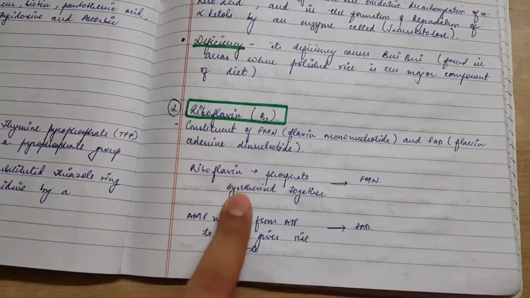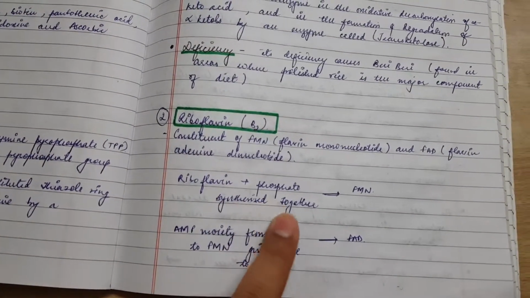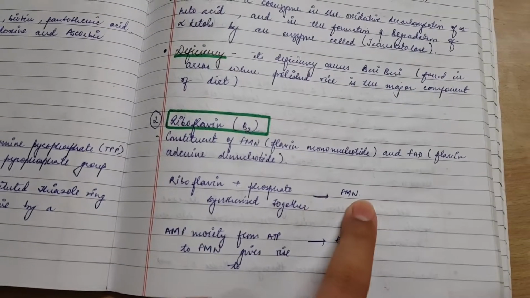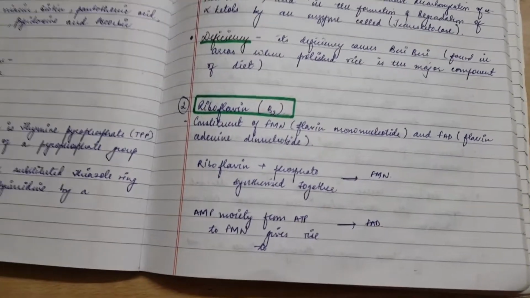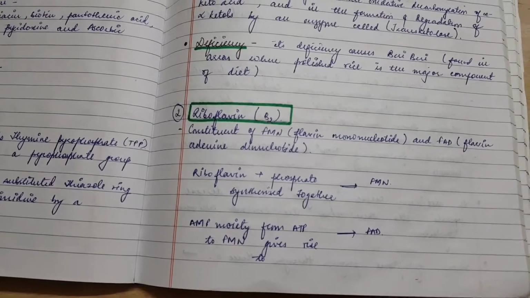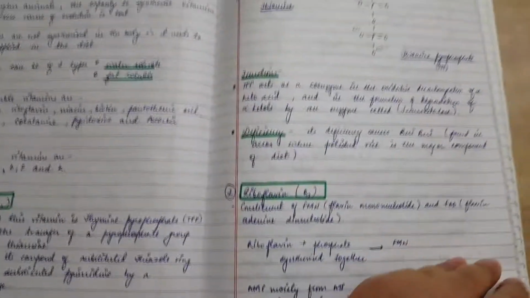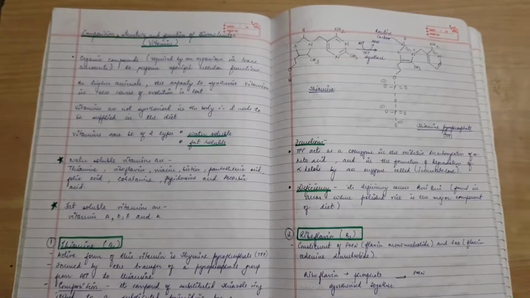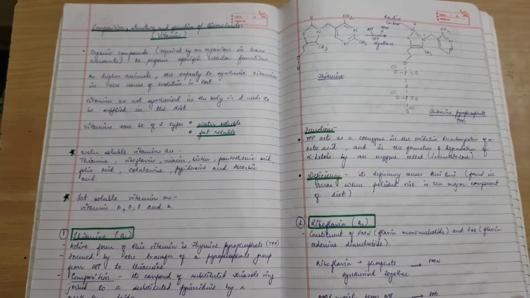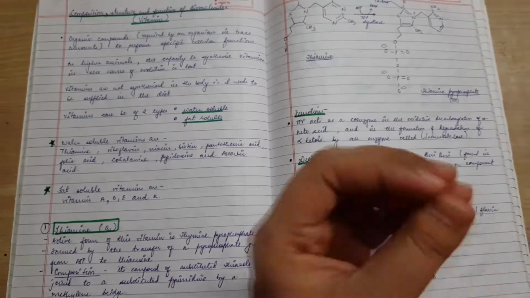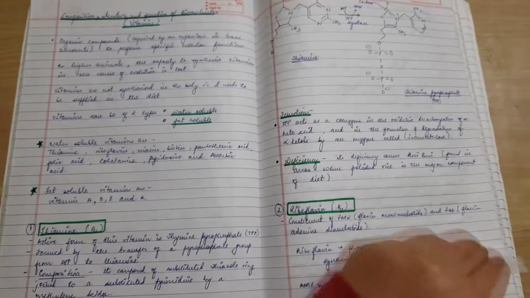It is written how it is formed. Riboflavin plus phosphate synthesized together form FMN, and transfer of the AMP moiety from ATP to FMN gives rise to FAD. All right, you can take a screenshot of this. If you don't have anything to make notes, or you are not able to make notes, you can just screenshot it, read it once again, and memorize it.